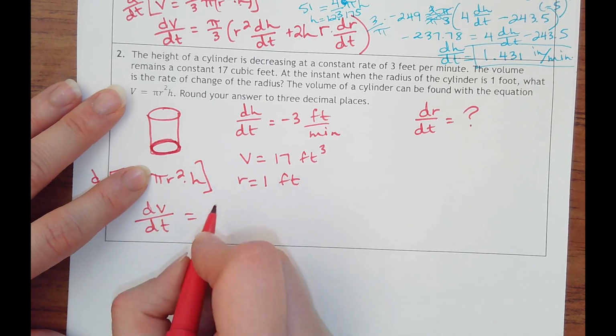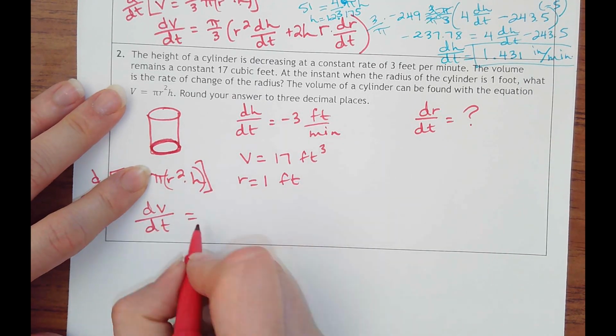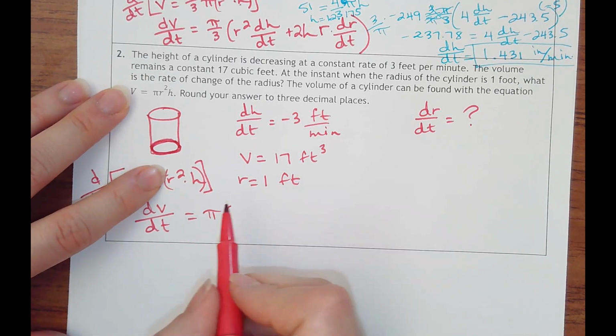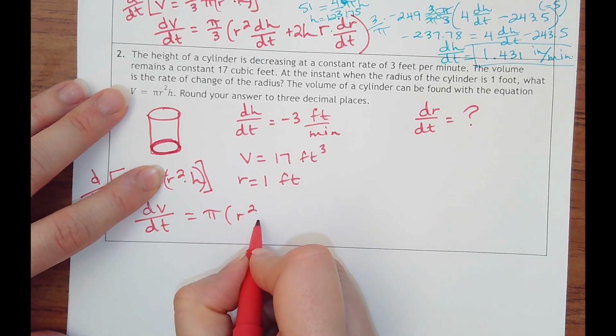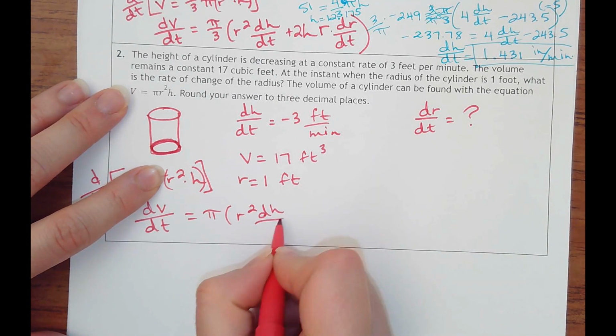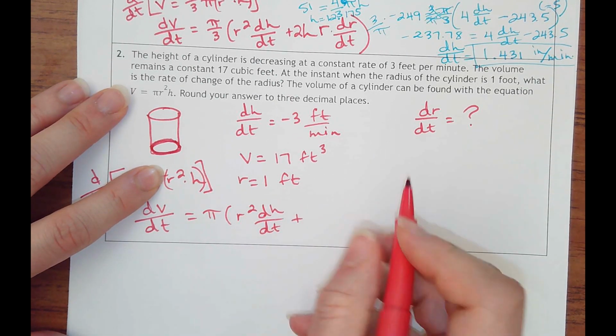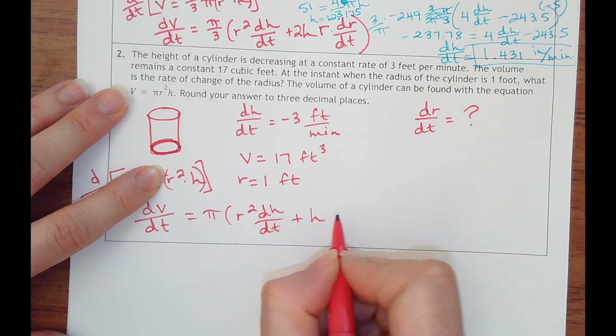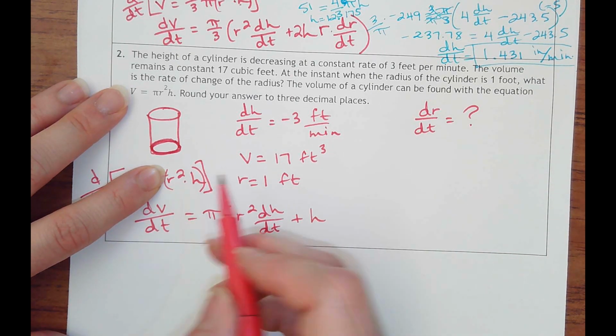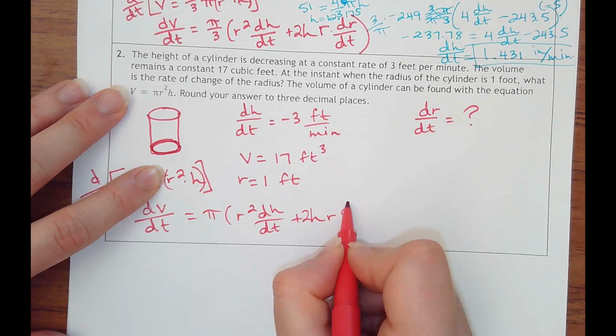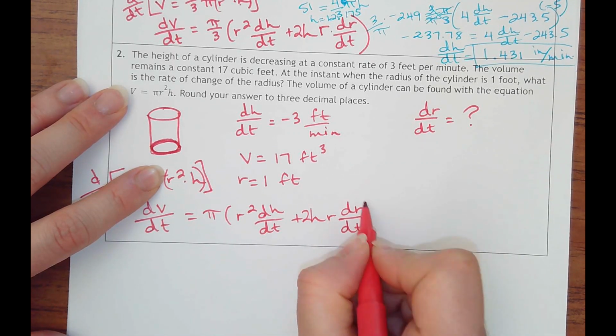Again, I could take out the pi if you'd rather and then do your product rule. That would be keep r squared times derivative of h, plus keep h with derivative of r squared, which would be 2r times dr/dt.